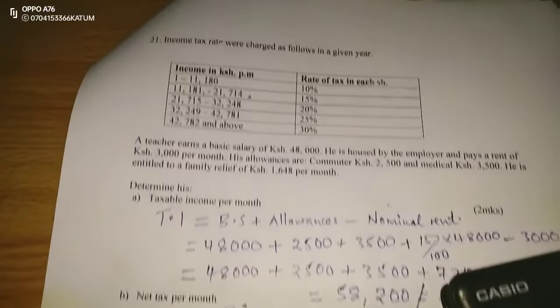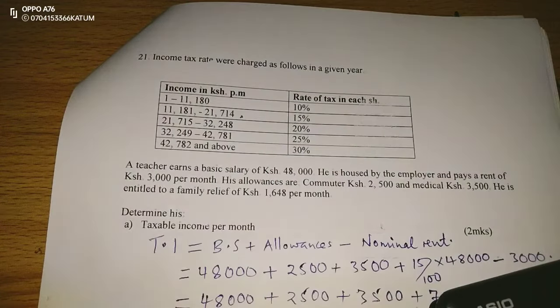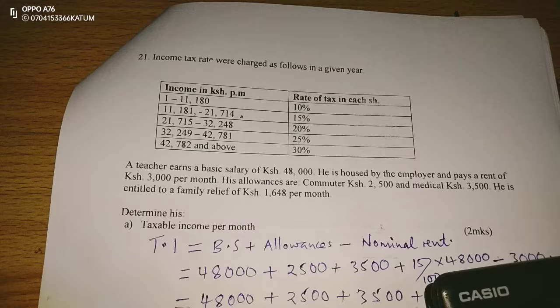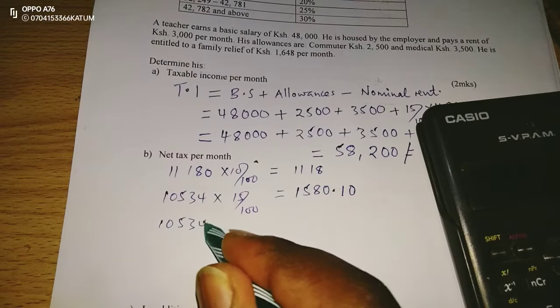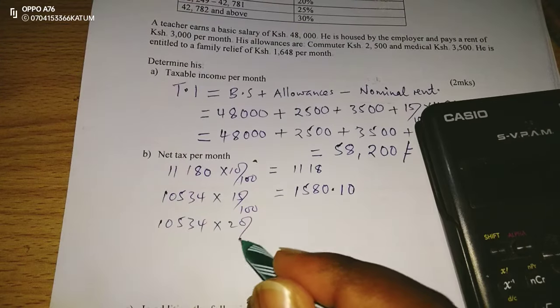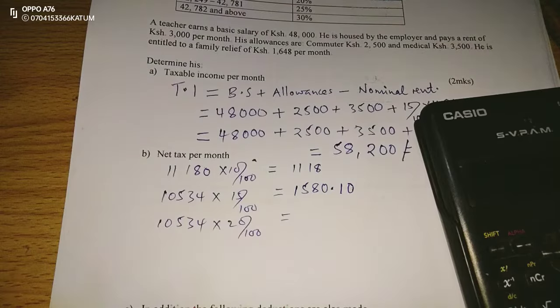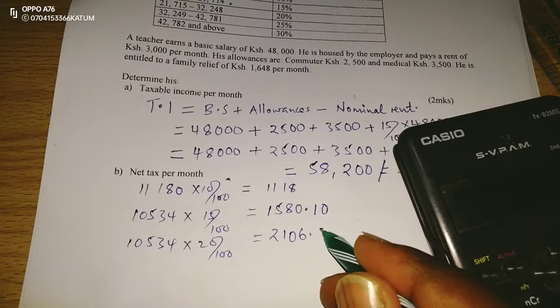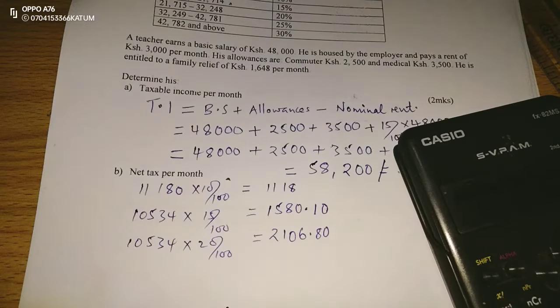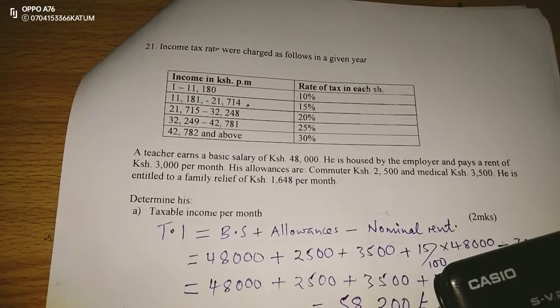The next is going to be the difference between 32,248 and 21,714, 10,534 at the rate of 20%. This is giving us 2,106.80 Kenya shillings.